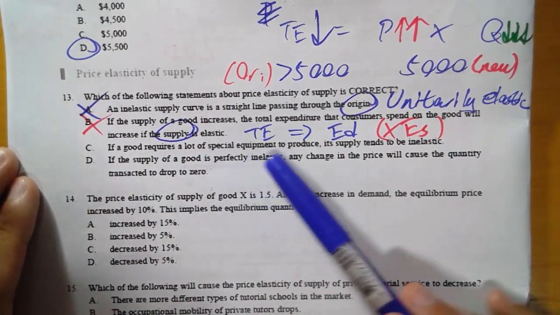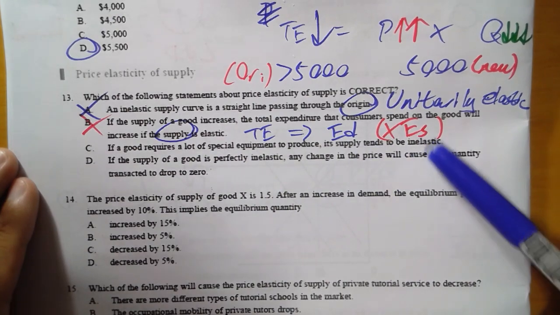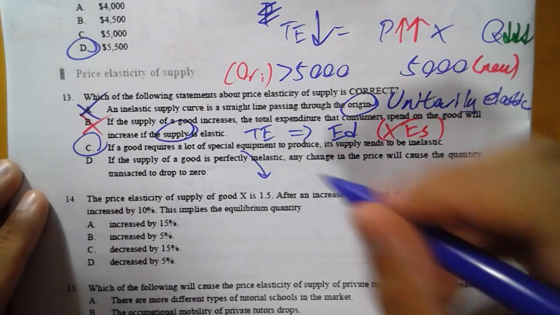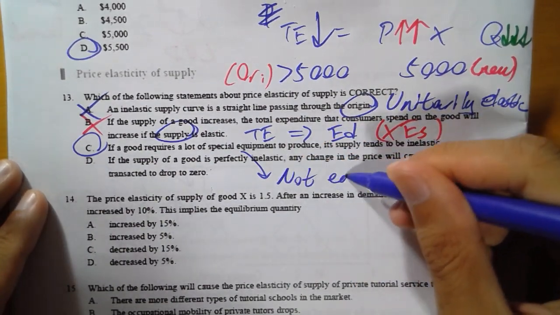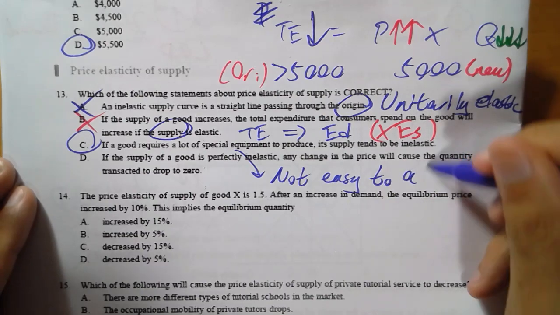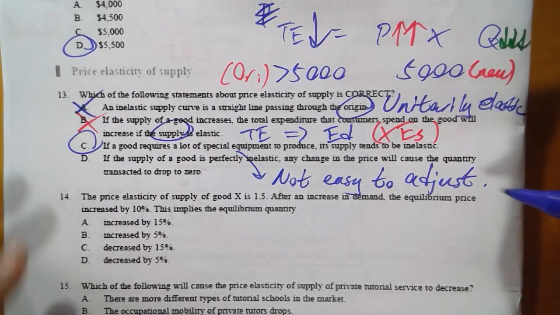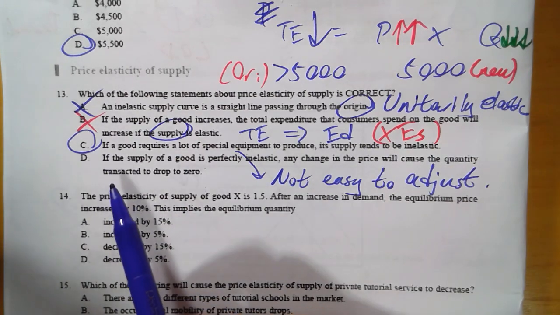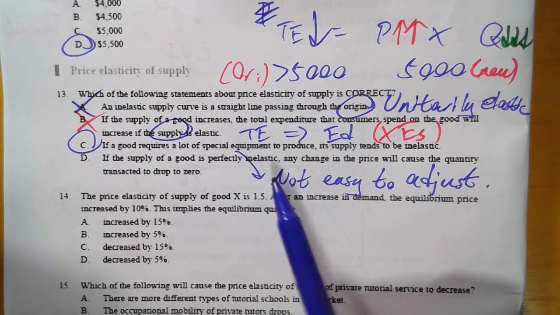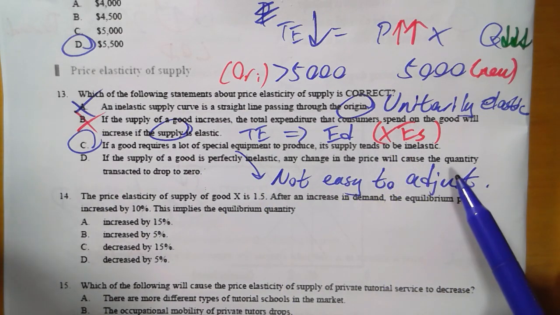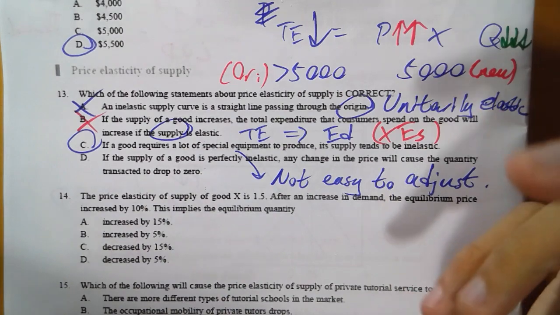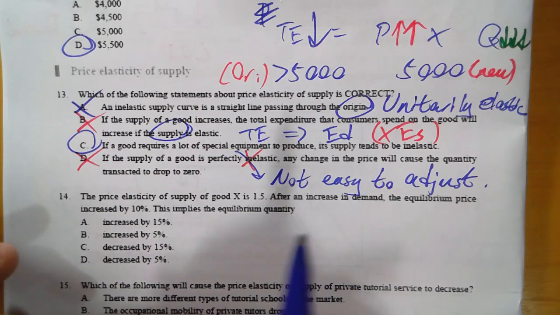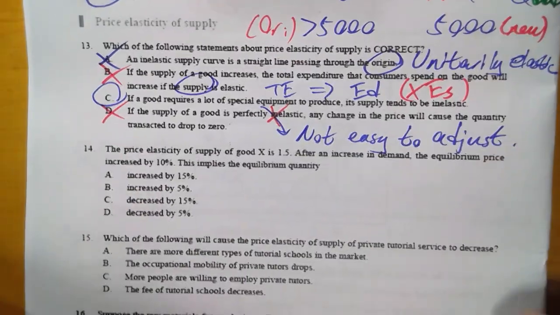If a good requires a lot of special equipment to produce, it tends to be inelastic. Yes, this is the answer. Remember, special equipment is not easy to adjust, meaning ES will go down. C is the answer. Now what about D? D says supply is perfectly inelastic, so any change in price will drop to 0. Well, actually that should be if it is perfectly elastic. So C is the answer we want.